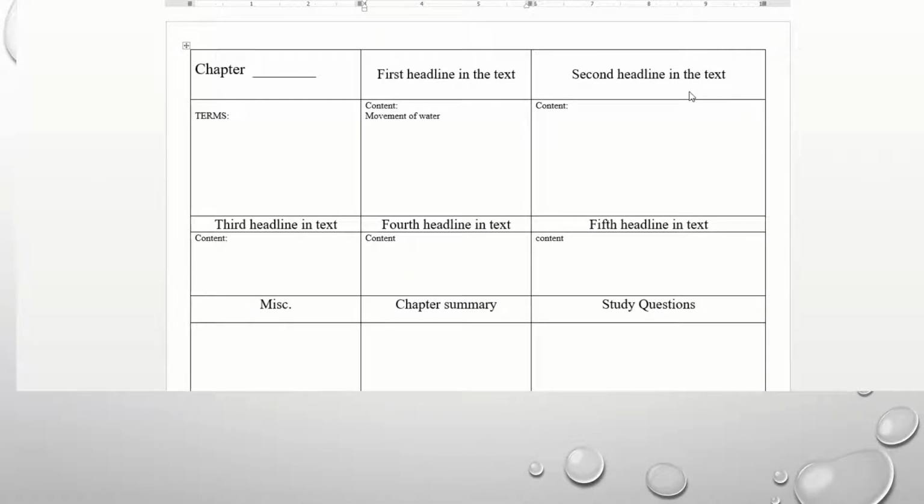All right, guys, we're in Module 3 now. I'm going to go over a concept in Chapter 2 for you today. Module 3 is going to cover Chapters 2 and 5. So look on page 15. Your first headline is going to be Fluid Imbalance.